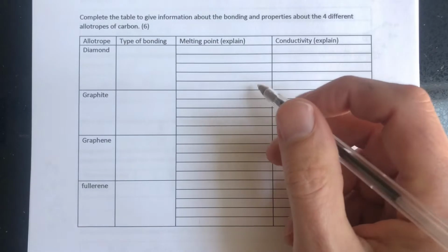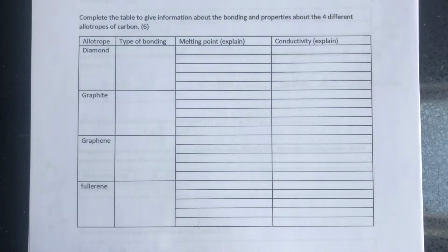So we've got a 6-mark question here. It's about bonding. Bonding makes very common 6-mark questions. They often give you different substances. You have to identify the type of bonding and then explain whether that type of bonding has a high melting point or a low melting point, or whether it conducts electricity or it's a poor conductor.